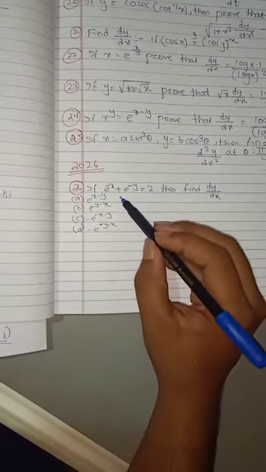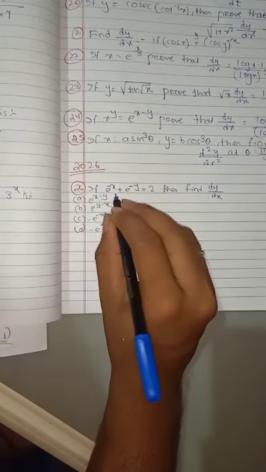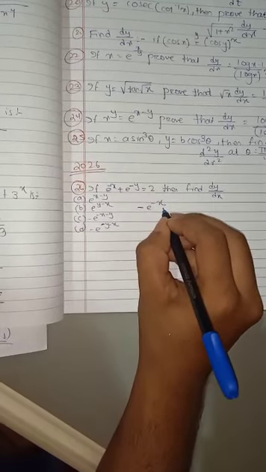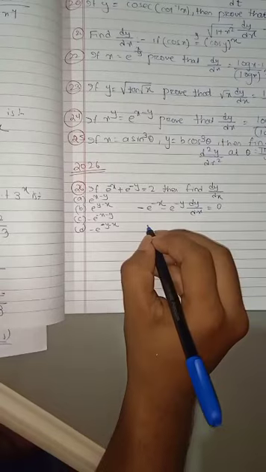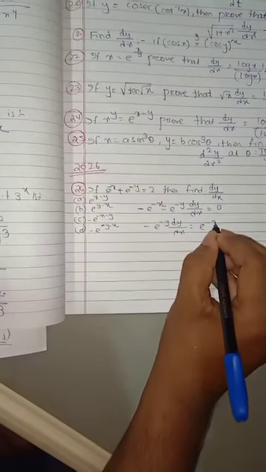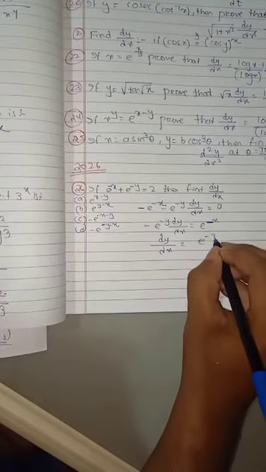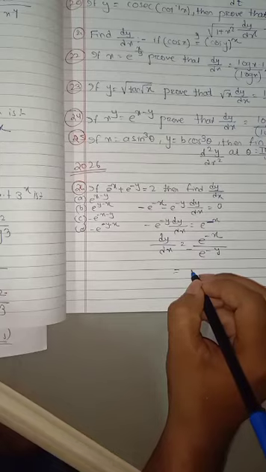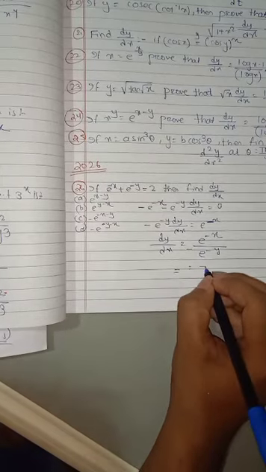Then this question, you see. If e to the power minus x or e to the power minus x is equal to, then find dy by dx. Very easy. dy by dx of e to the power minus x minus e to the power minus y dy by dx is equal to 0. Minus e to the power minus y dy by dx is equal to e to the power minus x. Okay, so dy by dx is equal to e to the power minus x by minus e to the power minus y.